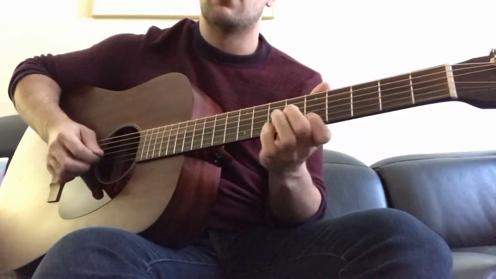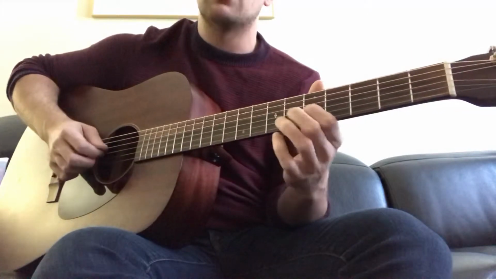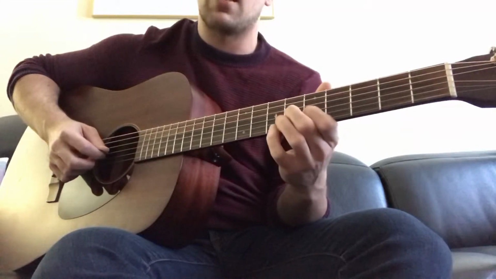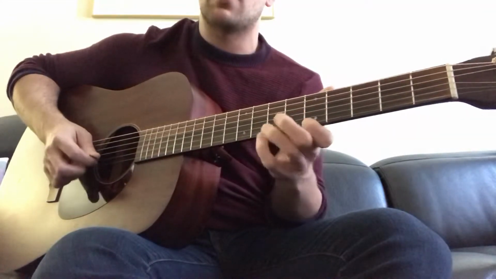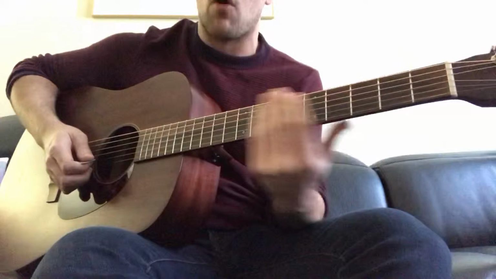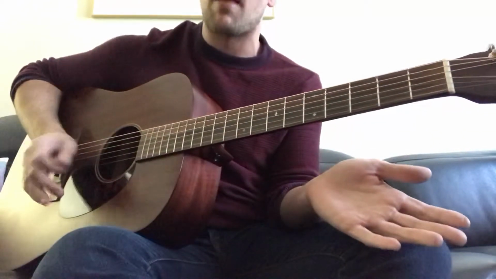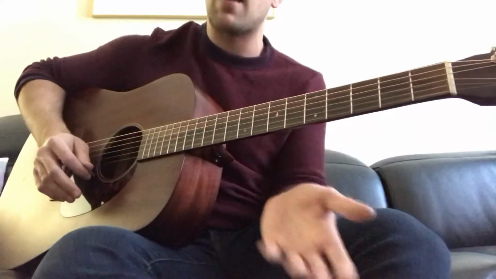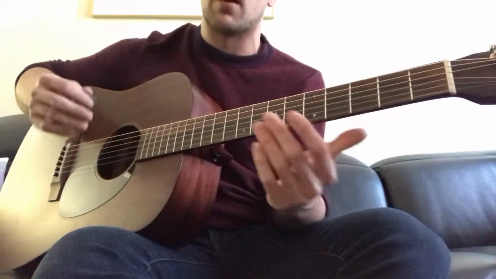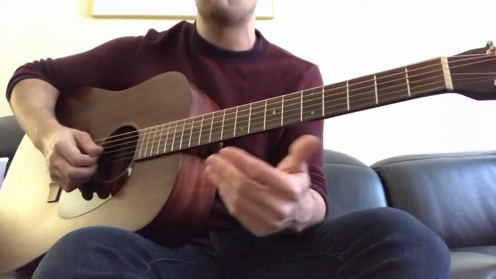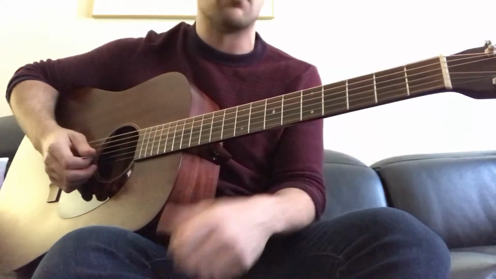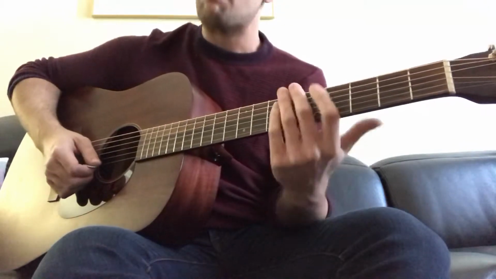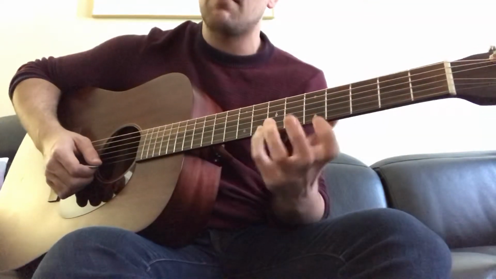So I combined the two scales there, and then did a bit of major and then minor, right? Because they overlap each other. So that's just something to keep in mind when you're thinking about these scales. They overlap each other, so you can combine them and mix them together to form cool riffs that don't sound quite major or quite minor. They sound like a mixture of both. It's very cool.